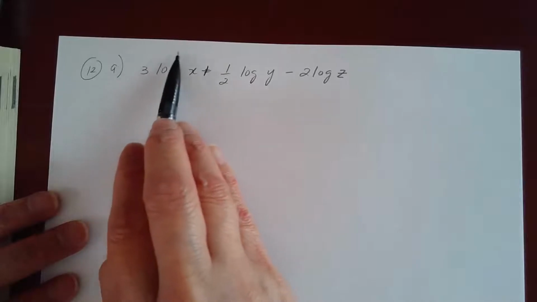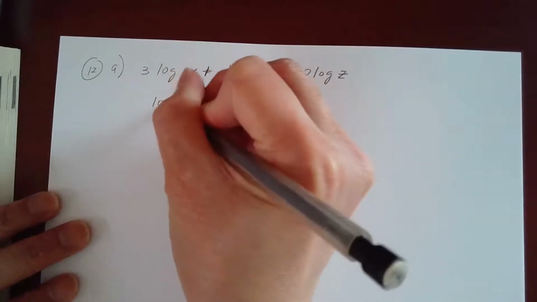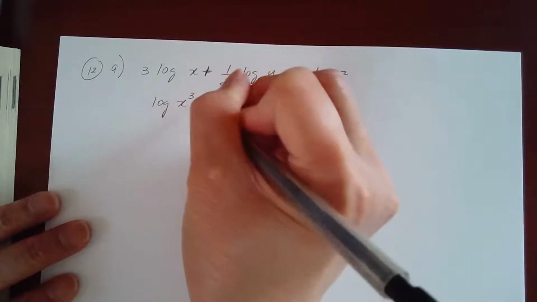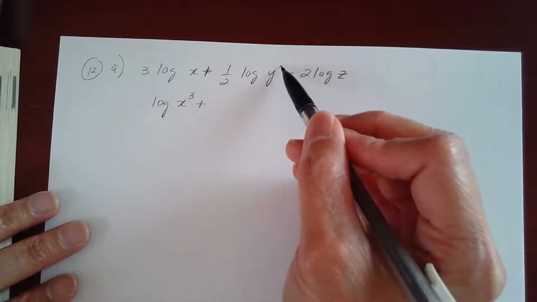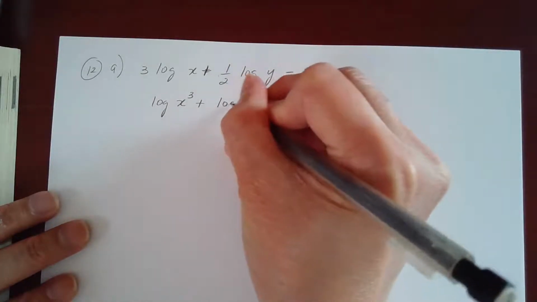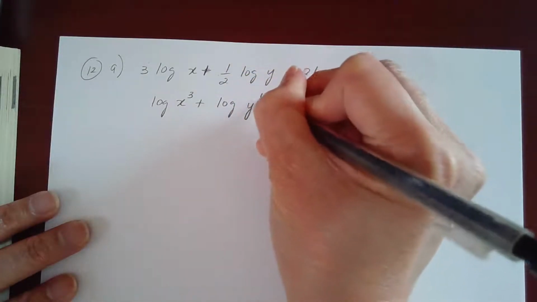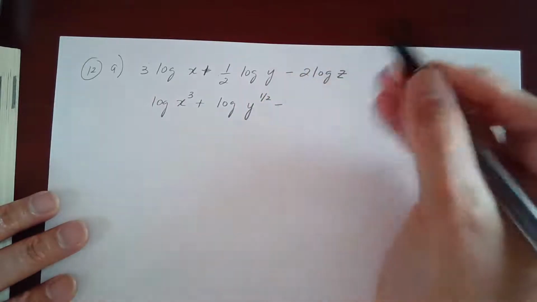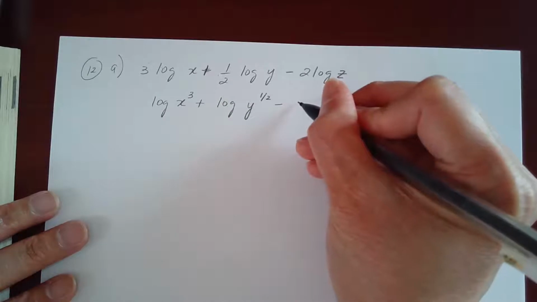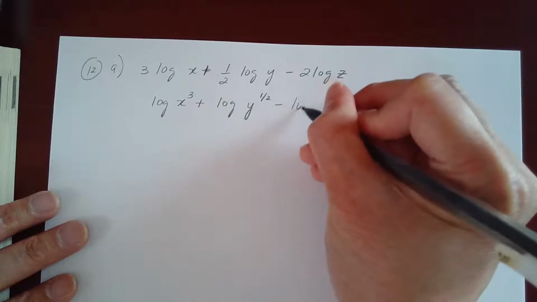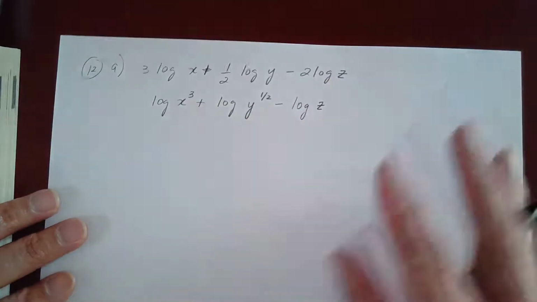So I can put the 3 to the exponent there. This is going to be log of x cubed. And then the 1/2 goes over there to the exponent of y. So it's going to be log of y to the 1/2 minus the 2, I'm going to put up there as an exponent for z, log of z.